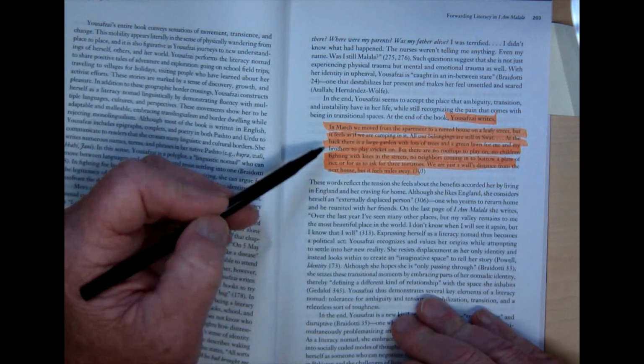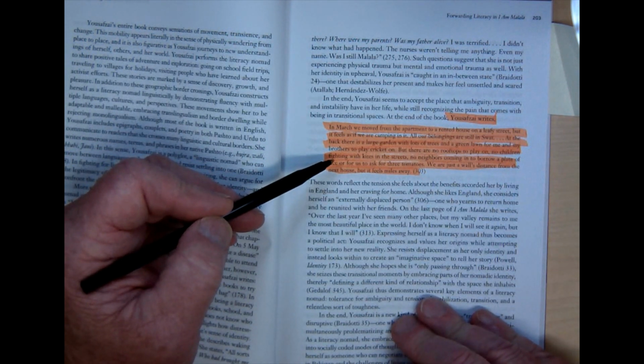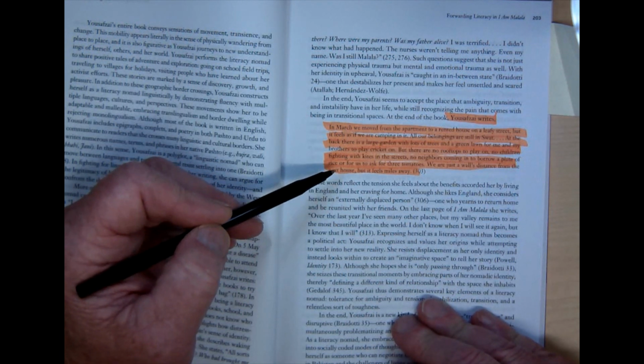We'll be working with this in context with your papers. So do your best. Alrighty?